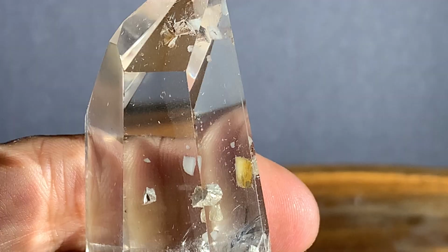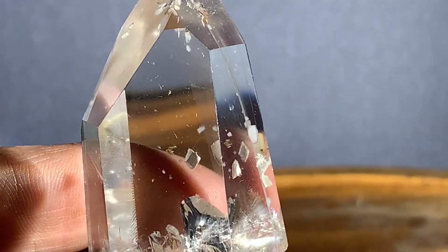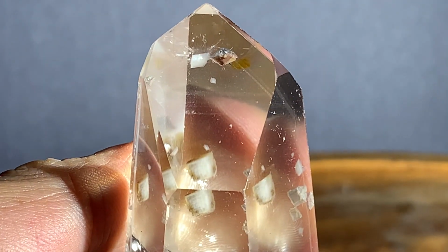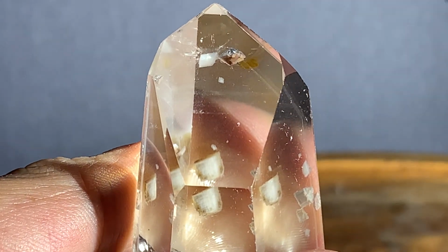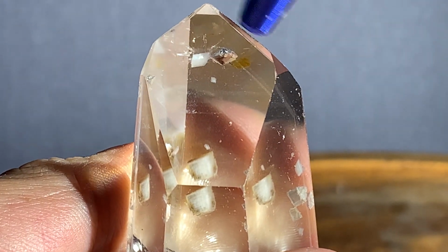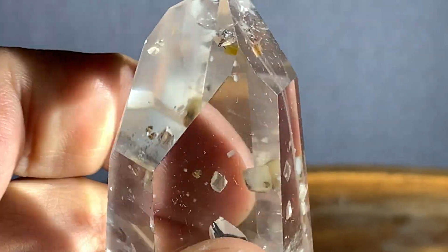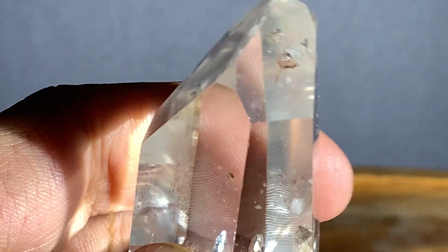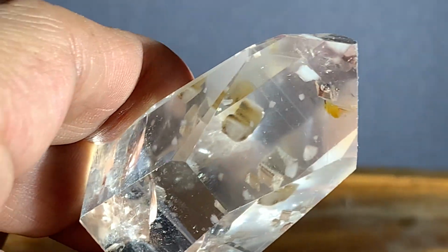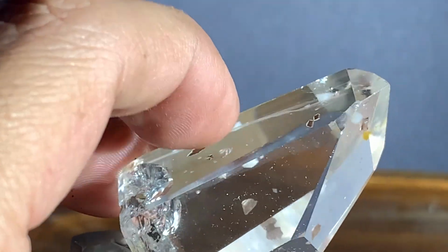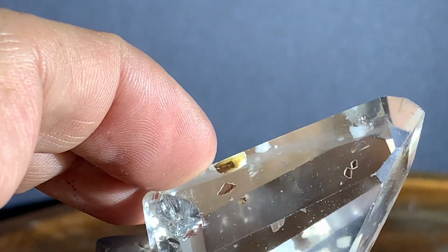Confetti quartz, very, very clear stuff. As far as I remember, has a phantom on the top. And you see how right here, there's a line that parallels this outside facet, and there's a double one. And that is a phantom. Very nice. Can you see that one? Right here on this side, it's very long.